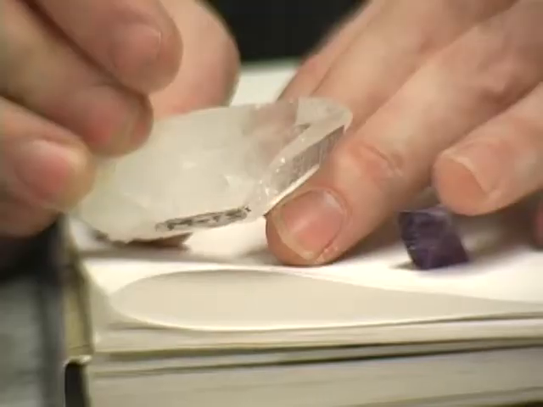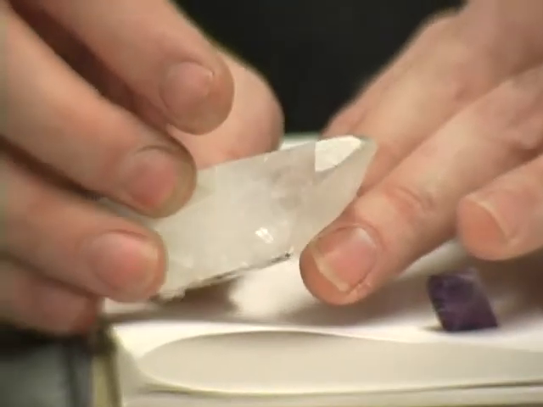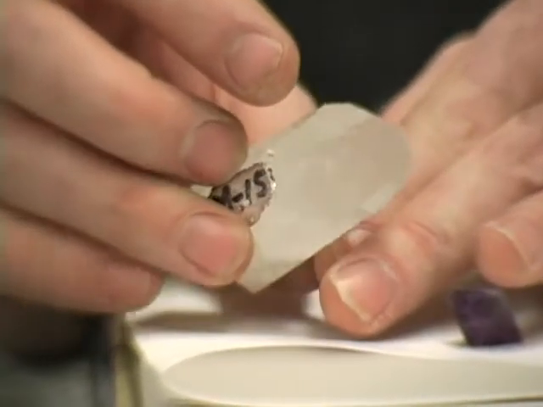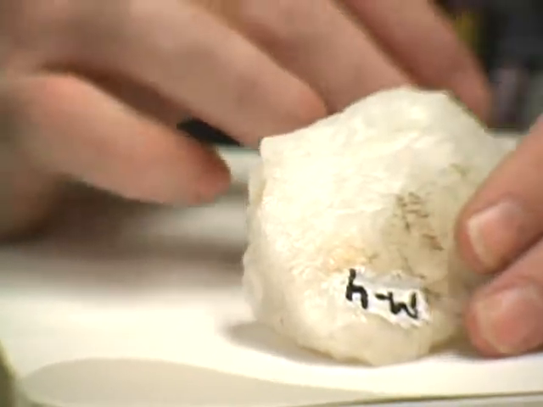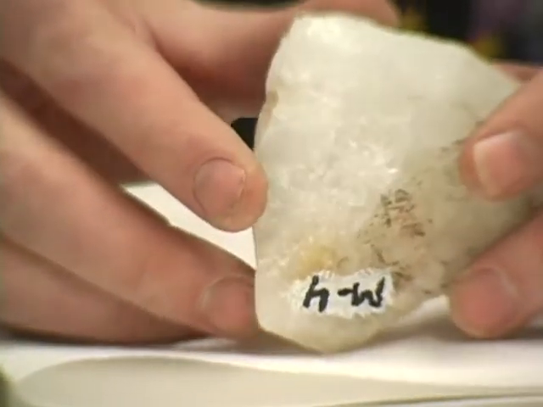Even better is this piece of quartz, and quartz makes a beautiful crystal with nice flat edges on the outside, but if you break it apart, notice the inside looks like this broken piece with all of these fractured surfaces. So quartz has no cleavage, it has fracture, even though it makes such nice crystals on the outside.